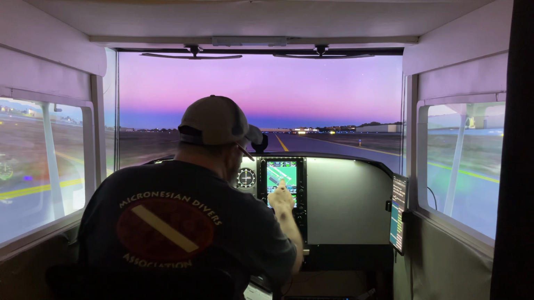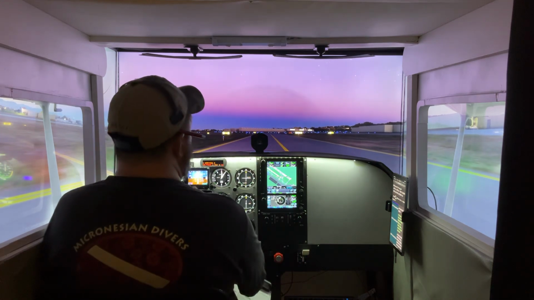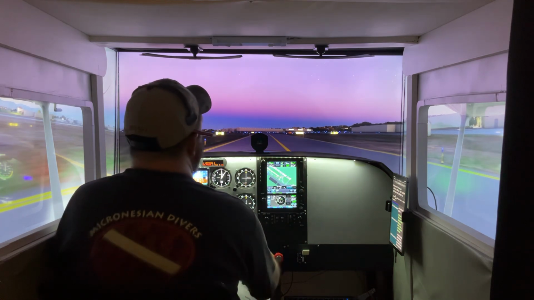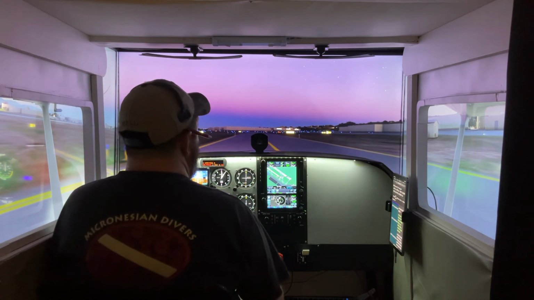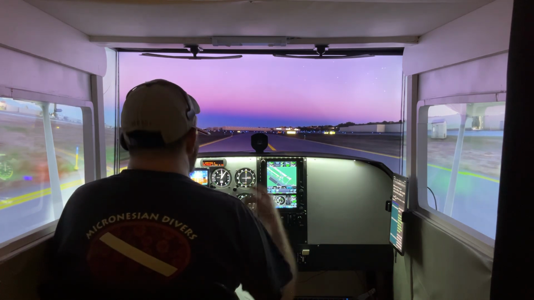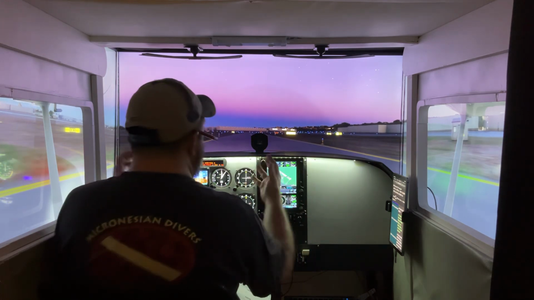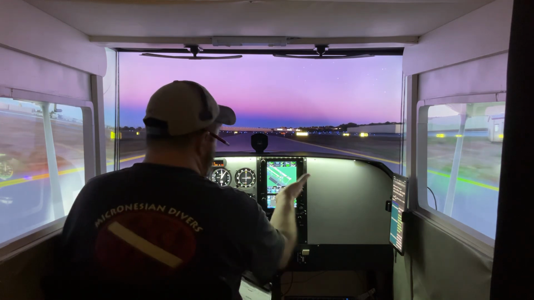So instead of having to have my graphic up over here, I can just rely on this. It really has made taxiing a lot easier, and it's made getting their instructions clearer in my head, because now I can visualize everything they're telling me without having to dig through an app. It's just right here, in front of me.